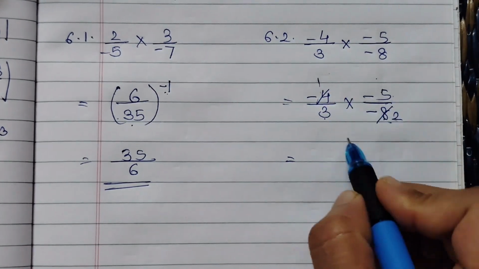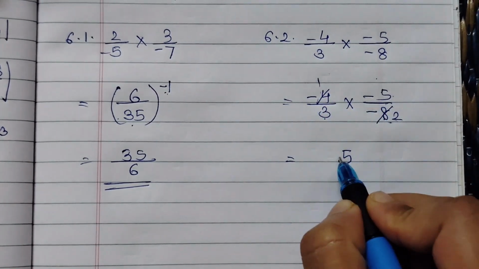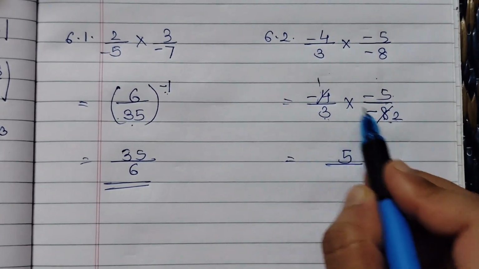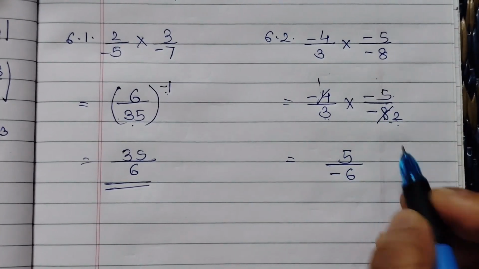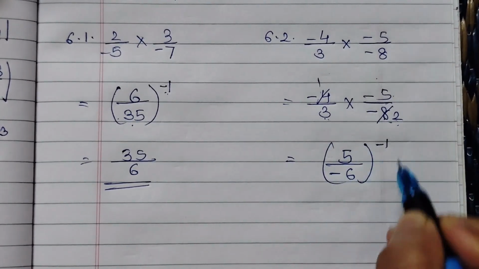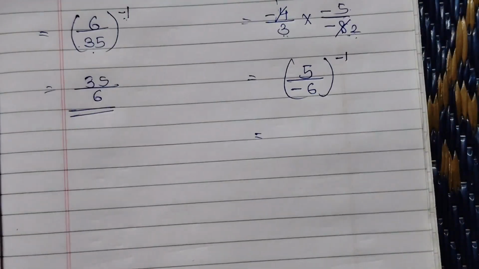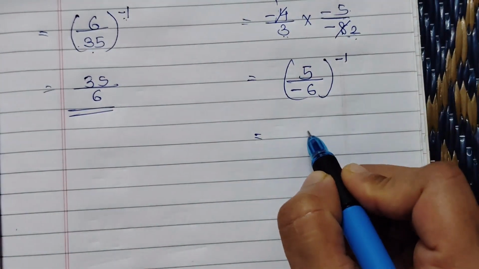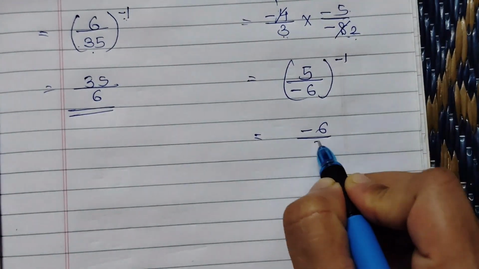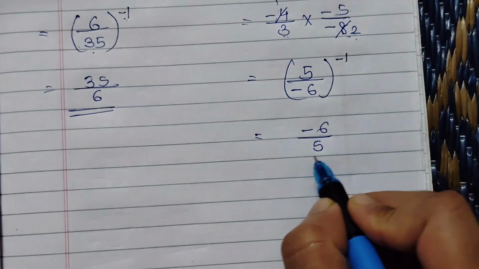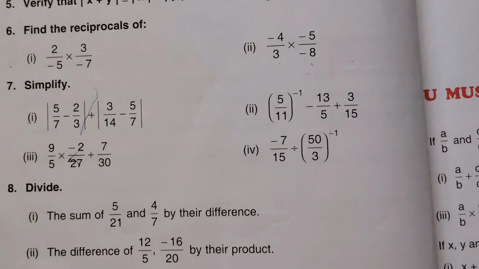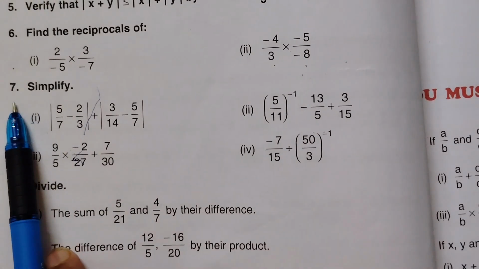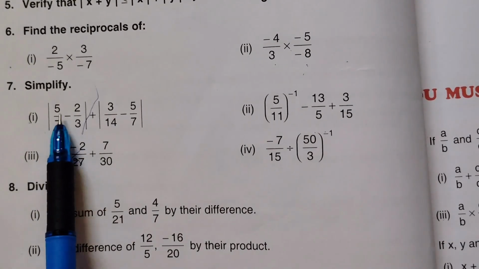So 1 into 5 is 5, minus times minus is plus, 5. 3 into 2, 3 twos are 6, plus times minus is minus 6. Then put the reciprocal sign. Now what is the reciprocal of 5 upon minus 6? It is minus 6 upon 5. Next.